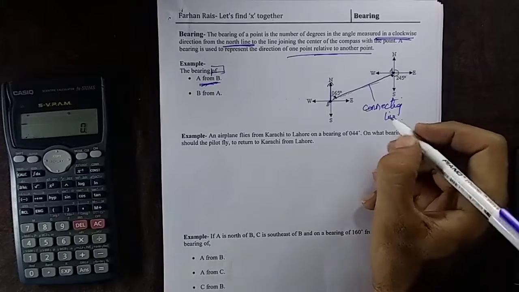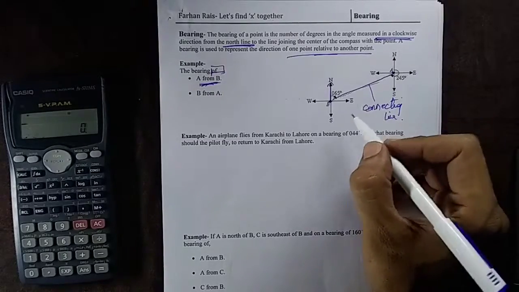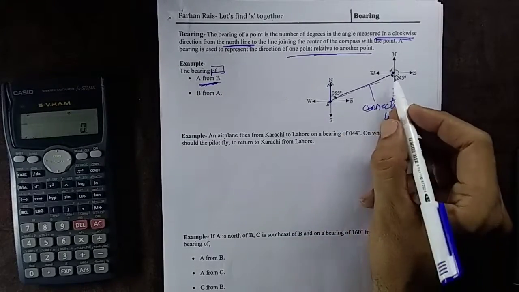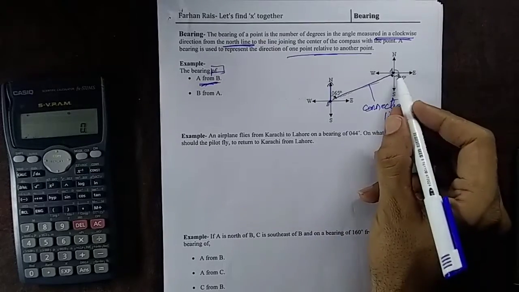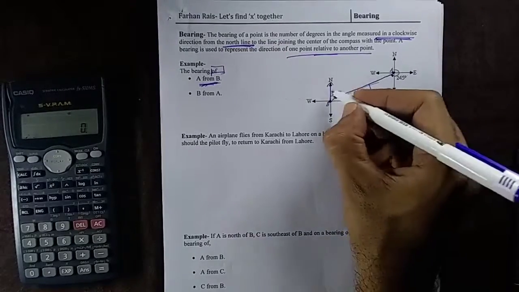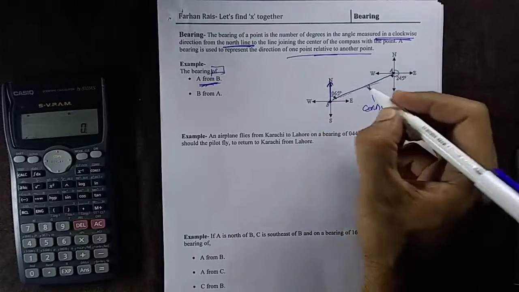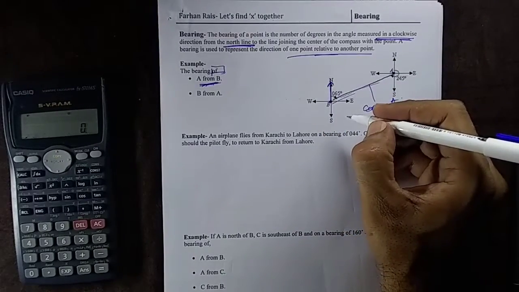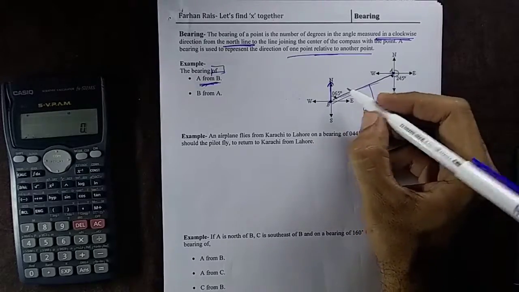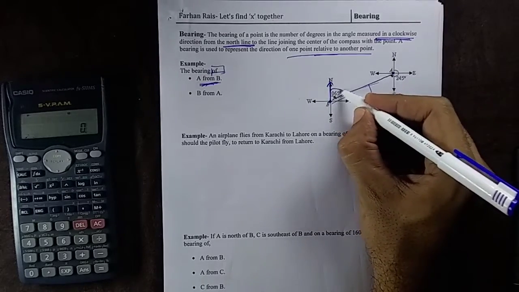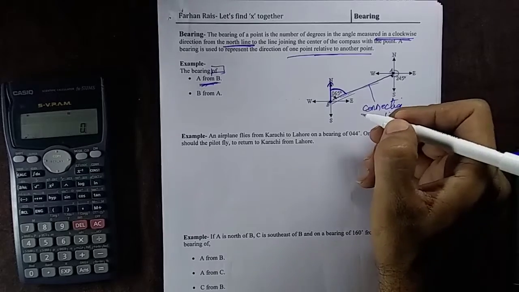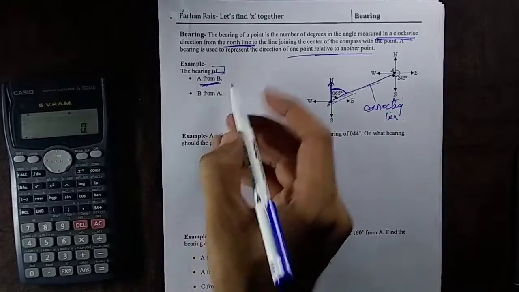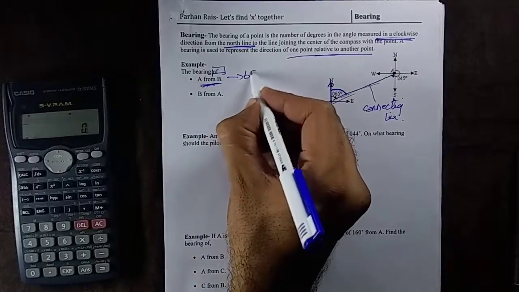So bearing here would be calculated as bearing of A from B. Here is the north pole, the reference line, and here is the connecting line. Always remember the bearing would be the angle between the north pole and the connecting line. So the angle formed here is 65 degree. So bearing of A from B is 65 degree.